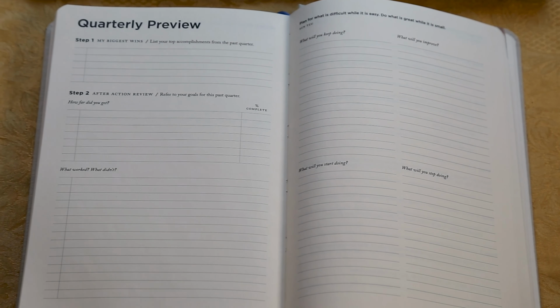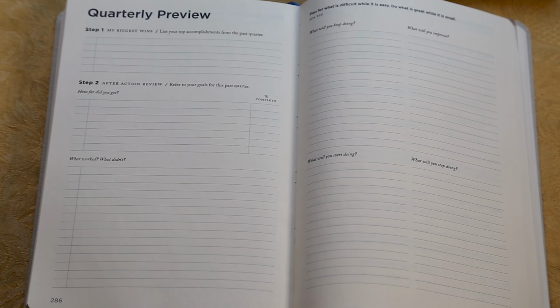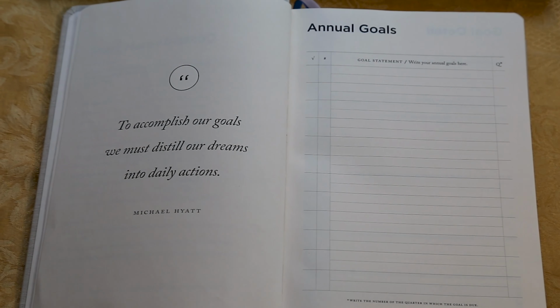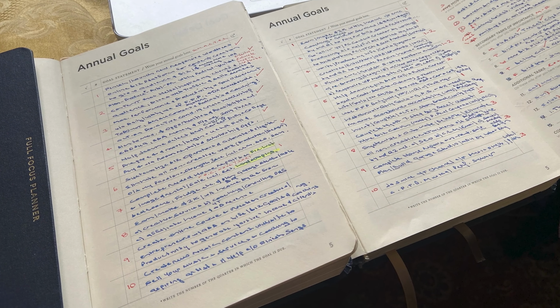And the Full Focus Planner is actually a quarterly planner. So what Michael Hyatt teaches is basically to break your annual goals into quarterly goals and then use one planner per quarter. So this lasts 90 days. So go through and do the videos, and then you've got a place at the start for your annual goals. So you can sit down and write down what your annual goals are.